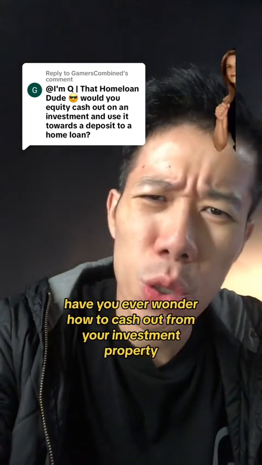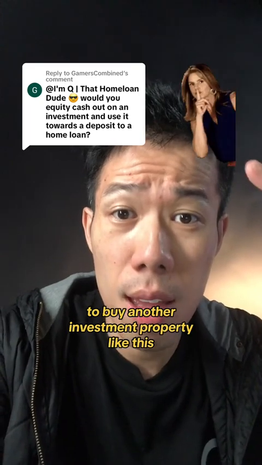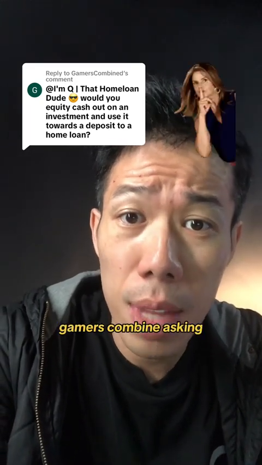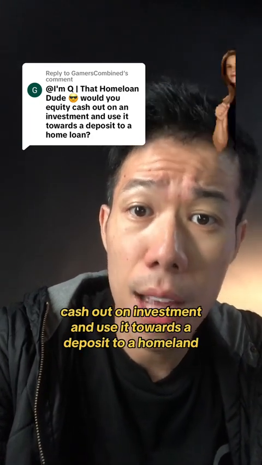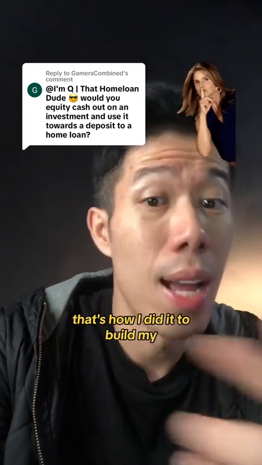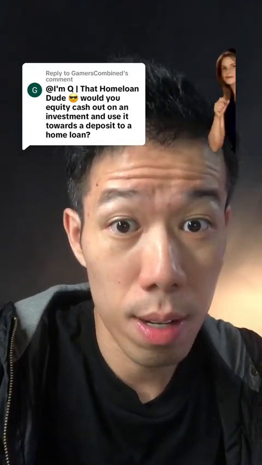Have you ever wondered how to cash out from your investment property to buy another investment property, like this user over here, Gamers Combined, asking, "Hey Q, would you equity cash out on an investment and use it towards a deposit to a home loan?" That's how I did it to build my 8 property portfolio. Let me show you how.